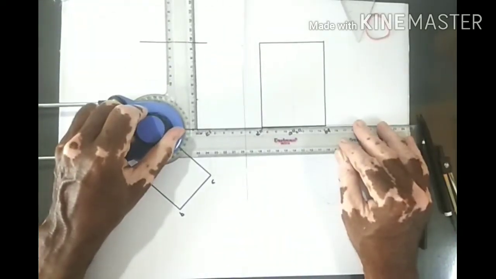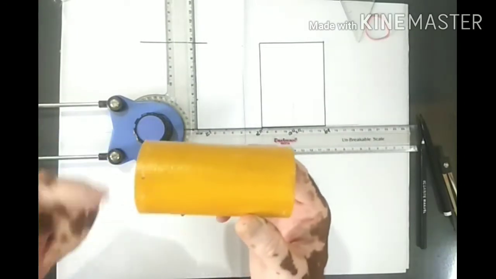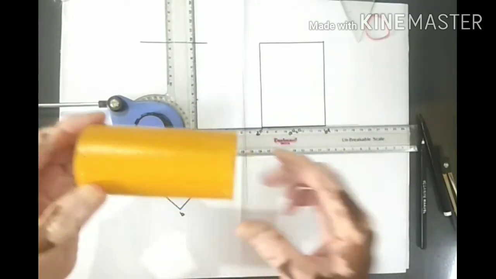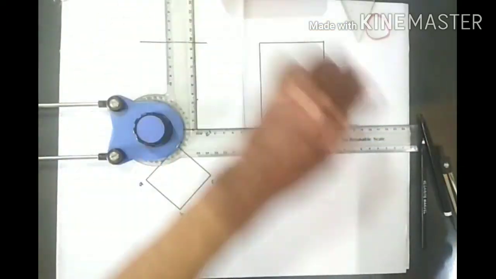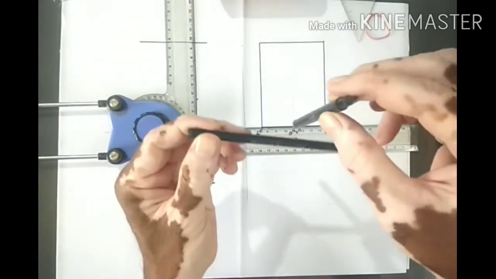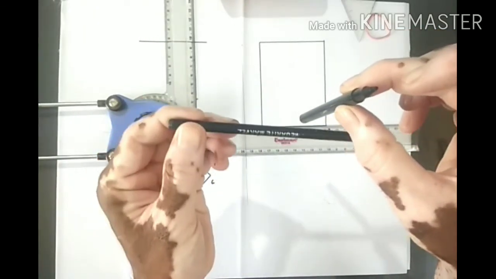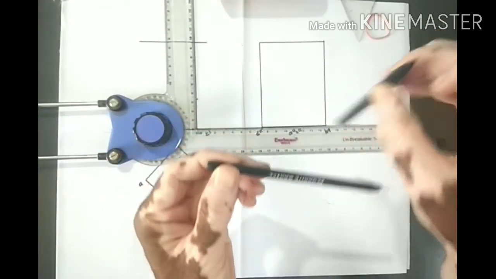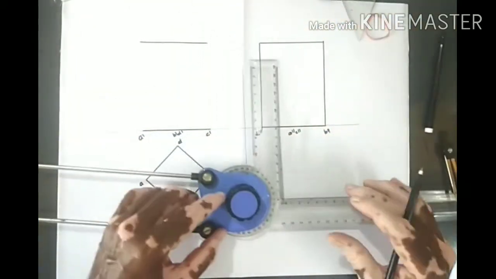Now, according to problem, a horizontal cylinder of diameter 40 is penetrating to the vertical prism, and axis of both are 6 mm apart. This is an axis of vertical and this is an axis of horizontal cylinder, 6 mm away or apart or in front.